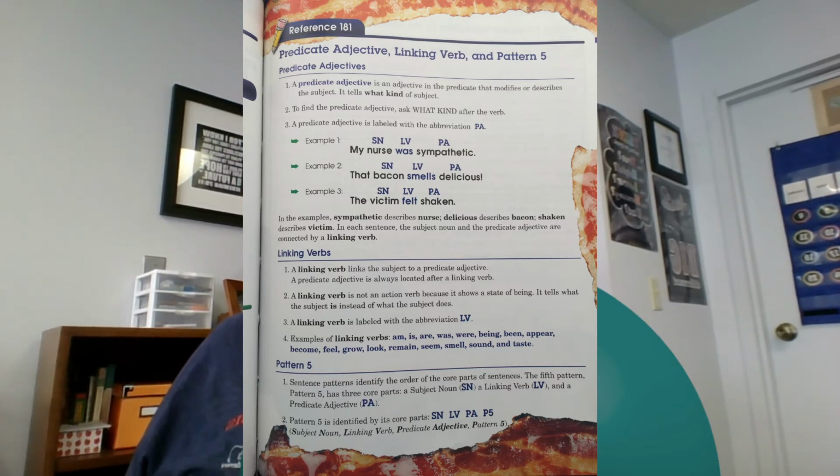Example 2, that bacon smells delicious. Subject noun, bacon, linking verb, smells, predicate adjective, delicious. Number 3, the victim felt shaken. Victim, subject noun, felt, linking verb, shaken, predicate adjective.